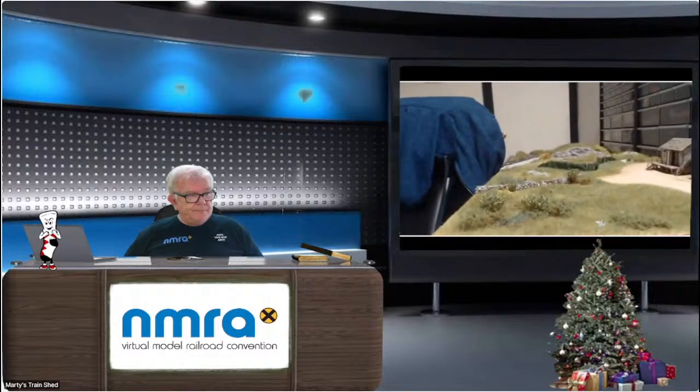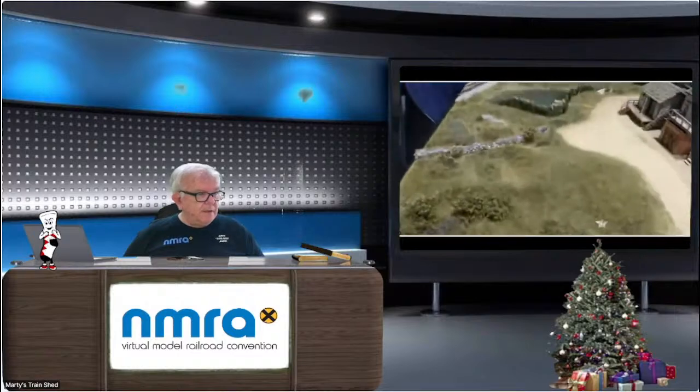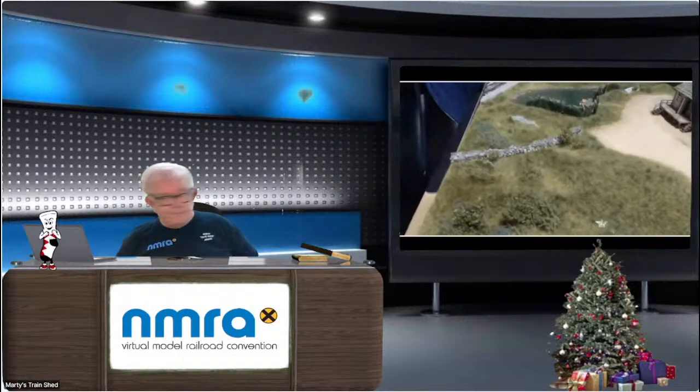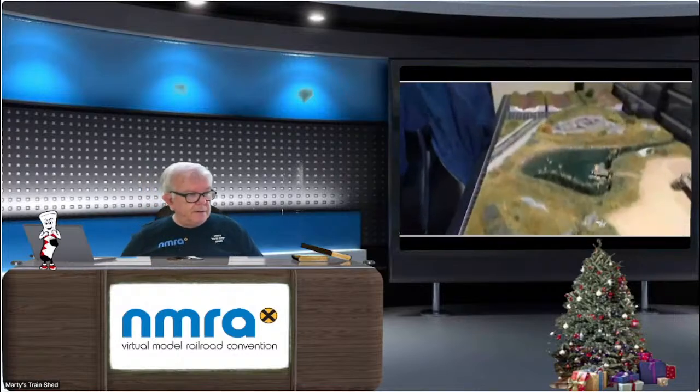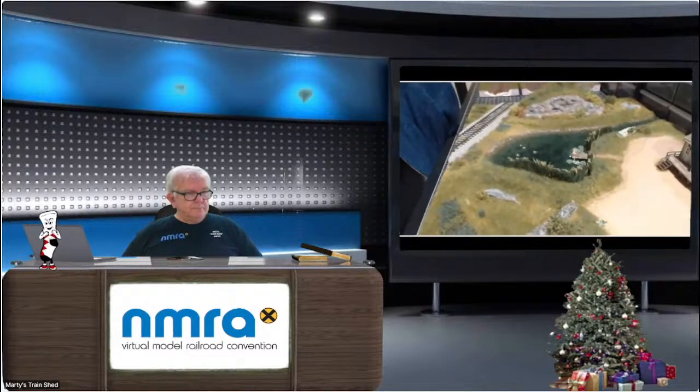Then we had the vegetation, so what kind of vegetation to put on your diorama. And in January, we're going to be talking about water, so I've prepared the scene so that people can see how the water was done.